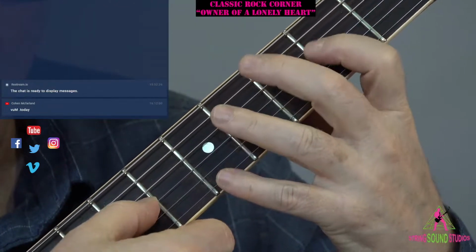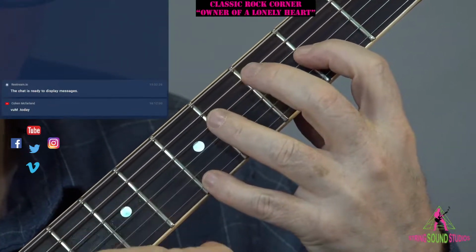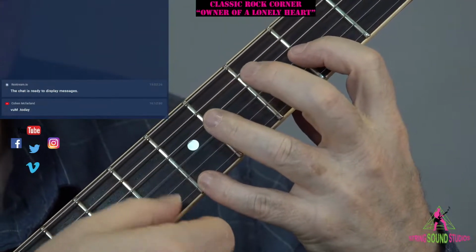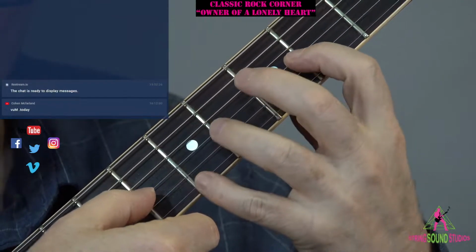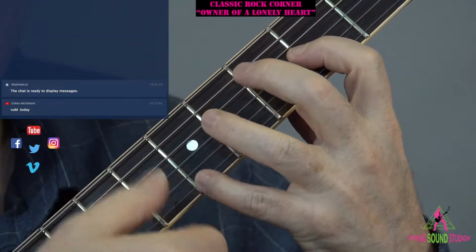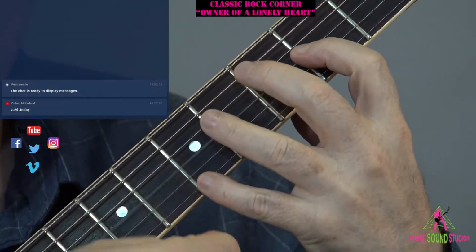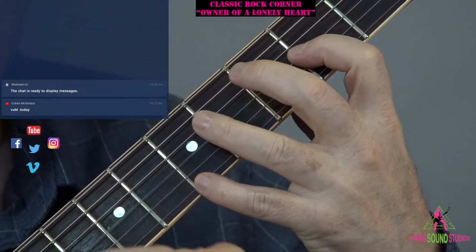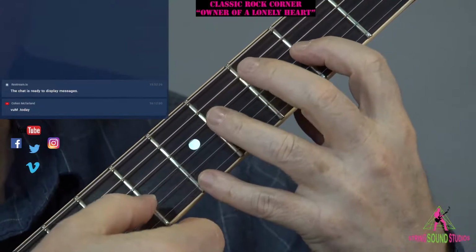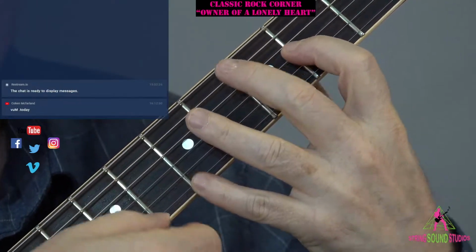So I'm lifting this up a little bit. 1. Rest. Watch the left hand now. I just release the tension, stay on the strings, and I rest that way. Press it back down. So your rest is here. 1. Rest.